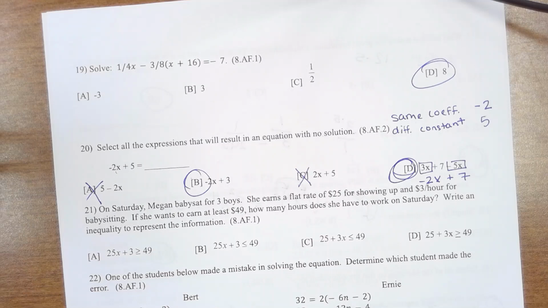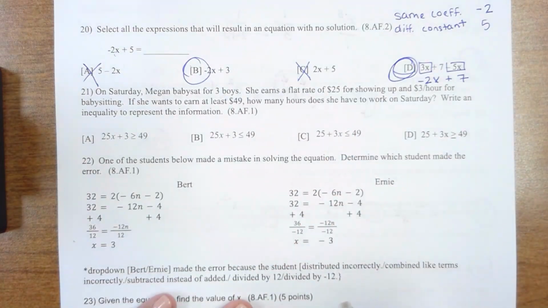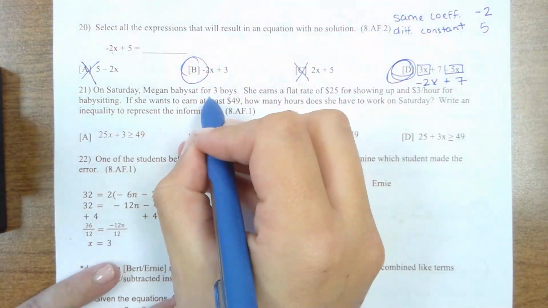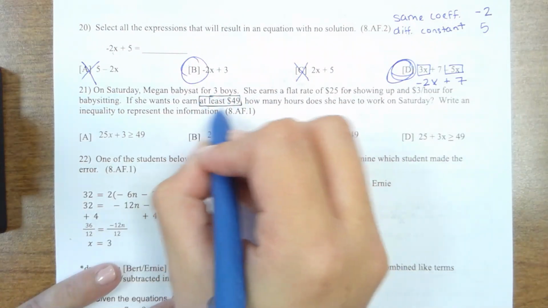All right, question number 21. On Saturday, Megan babysat for 3 boys. She earns a flat rate of $25 for showing up and $3 per hour for babysitting. If she wants to earn at least $49, how many hours does she have to work on Saturday? Write an inequality to represent the information. So remember, I always have us start with the total, because 9 times out of 10, the total is the easiest number to find. And when you're writing an inequality, 9 times out of 10, that inequality word is going to be right before your total.